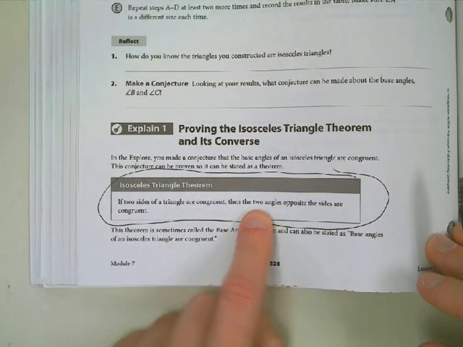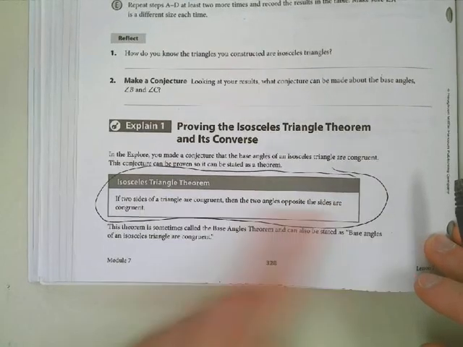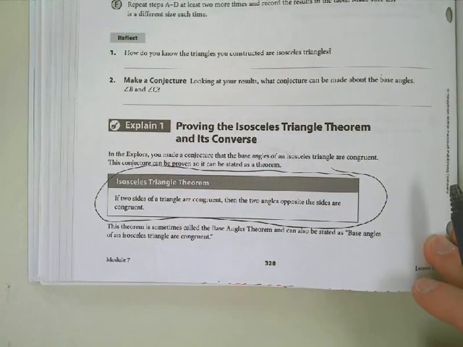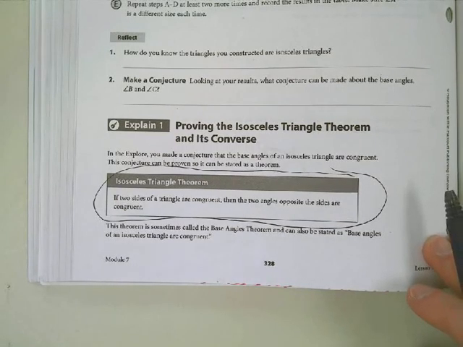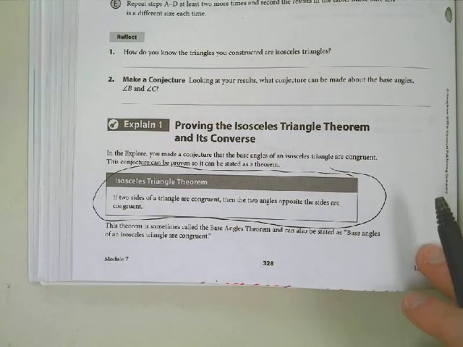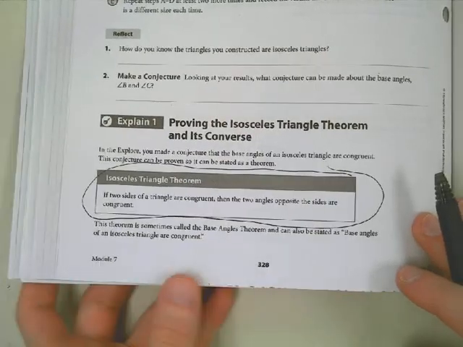So if we have an isosceles triangle, we don't only have two sides that are congruent, we also have two angles that are congruent as well. This is sometimes called the base angles theorem. You can see it right there. So base angles of an isosceles triangle are congruent, in other words.